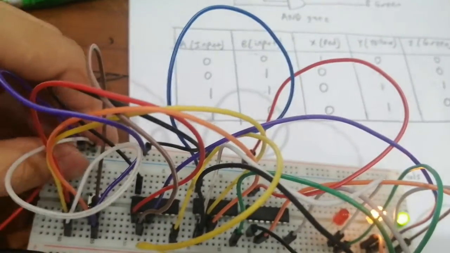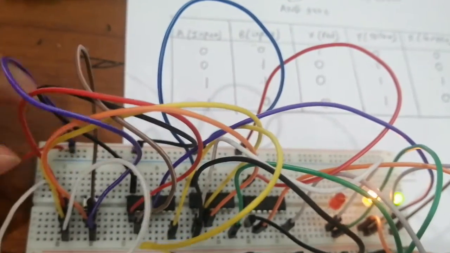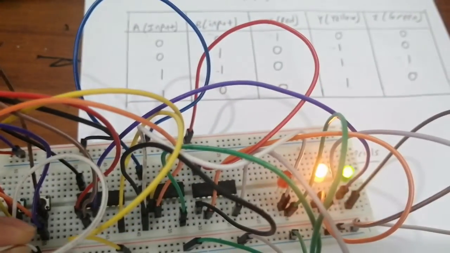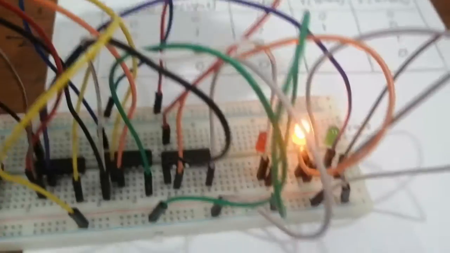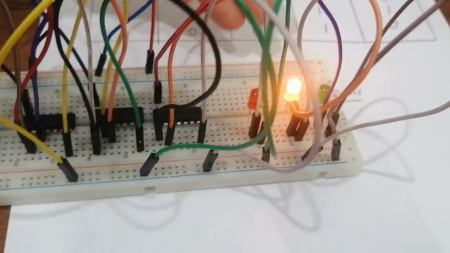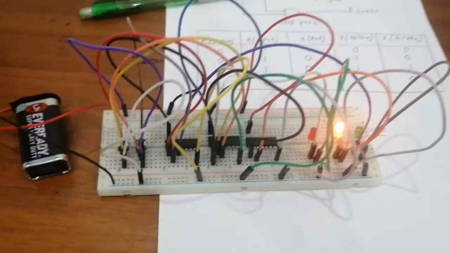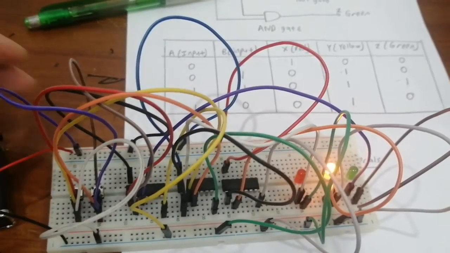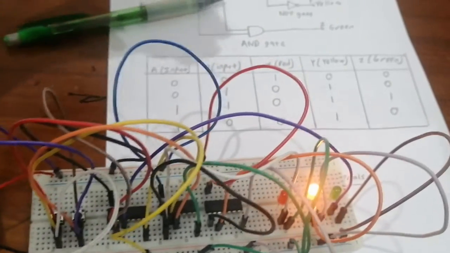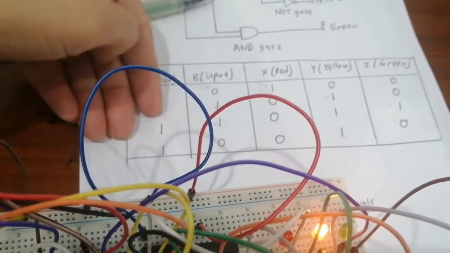So, input A is 1 and input B will change from 1 to 0. Only yellow LED will light up. So, this proves that our group logic combination circuit is functioning well according to this truth table.